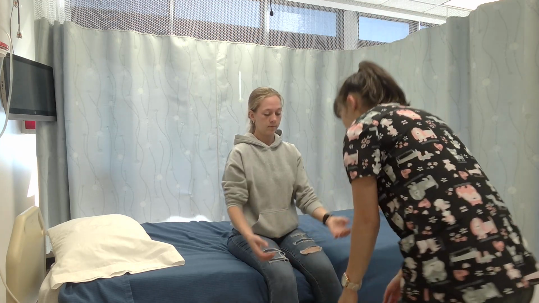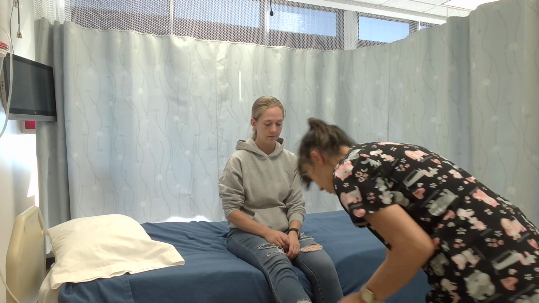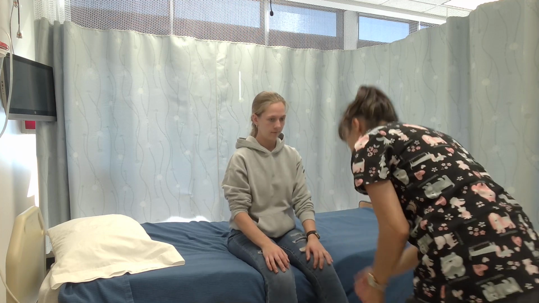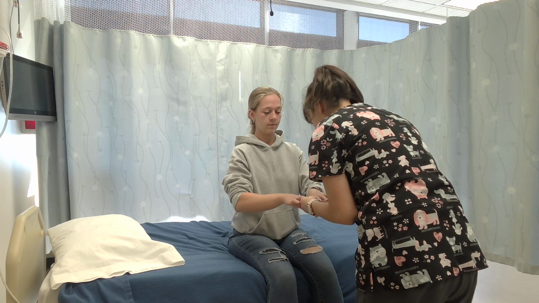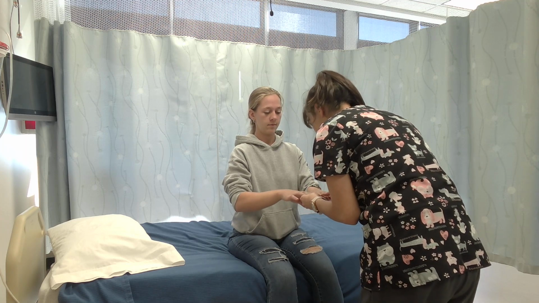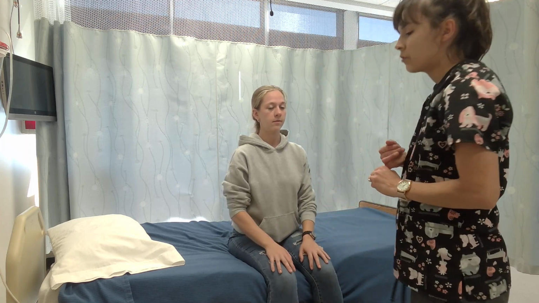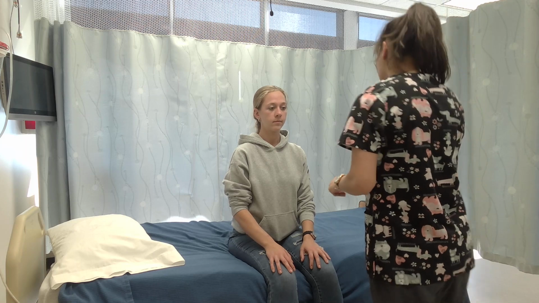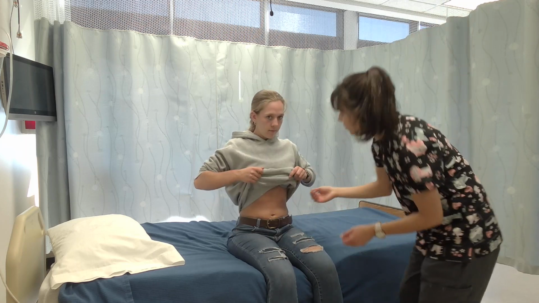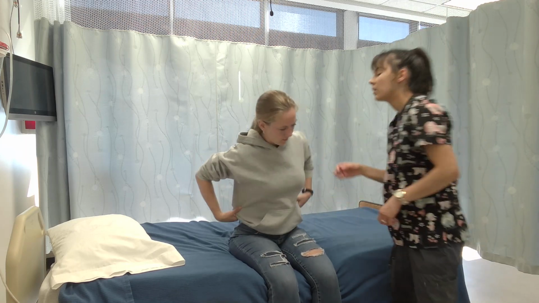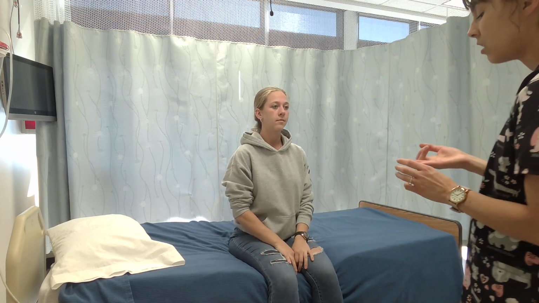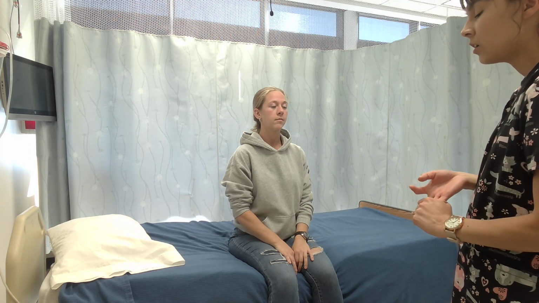Inspect the toenails, nail beds, and then the hand nails, nail beds. I would be looking for any clubbing, cyanosis, so bluing or bluishness. And then looking at your stomach and your back, and looking to see if there's any lesions, looking at texture and color.